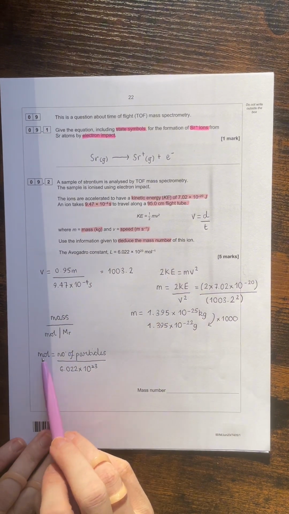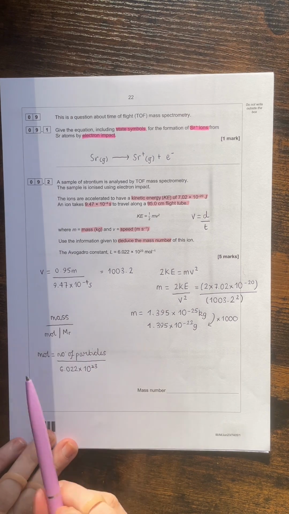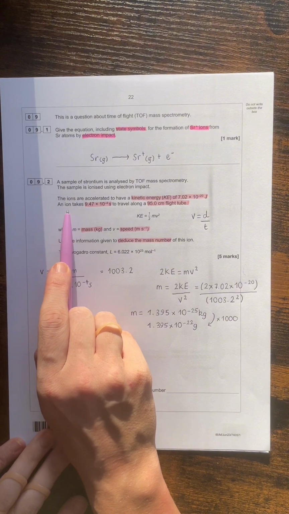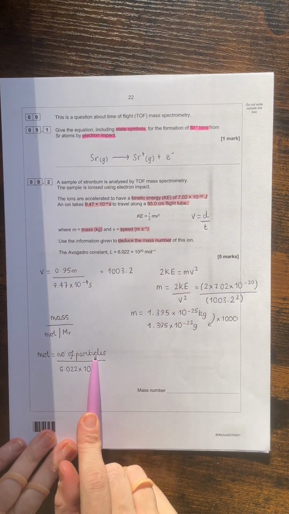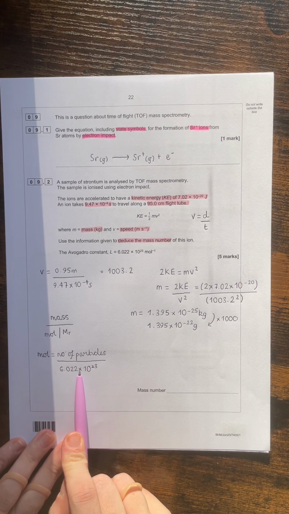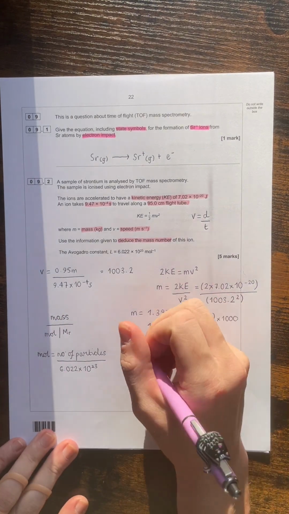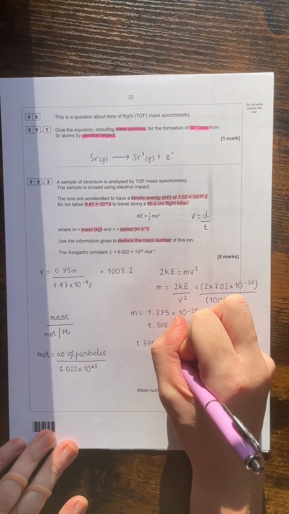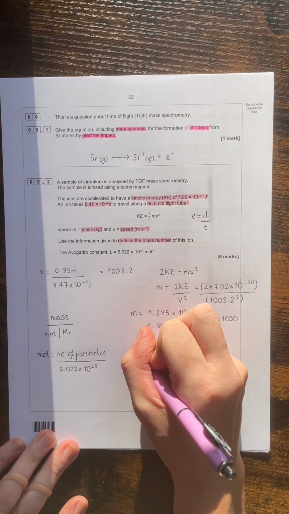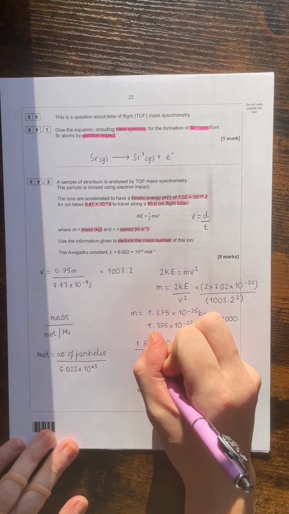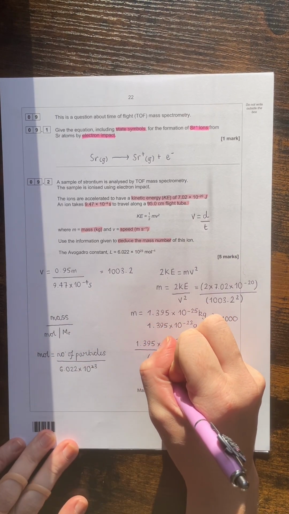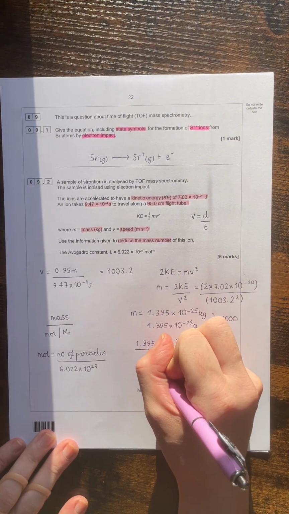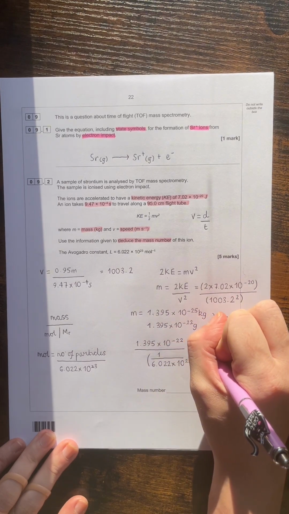So I might not know the moles, but I know the number of particles. It's always going to be 1 because we're looking at an ion. One singular ion takes that amount of time. So the number of particles will be 1. We've got Avogadro's constant and we've got the mass. So to get the mass number, I'm going to do 1.395 times 10 to the minus 22 for my mass, and then I'm going to divide that by the moles, which is 1 divided by 6.022 times 10 to the 23. And that will give me the mass number.